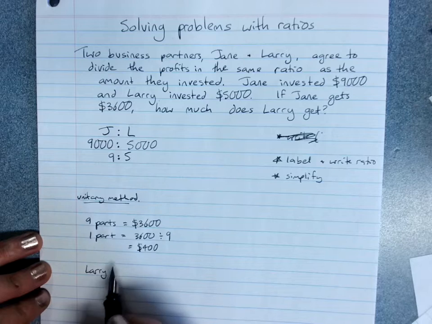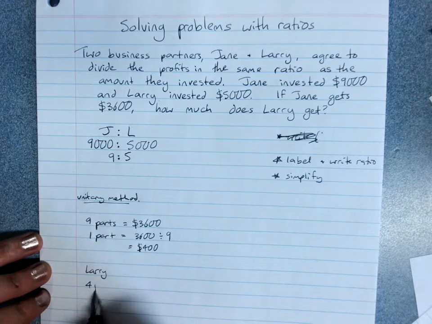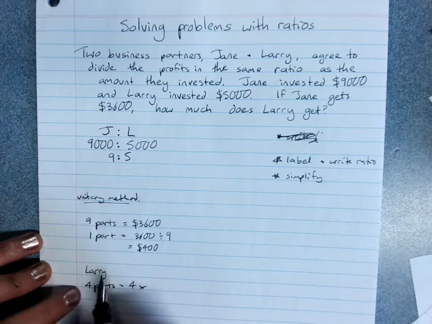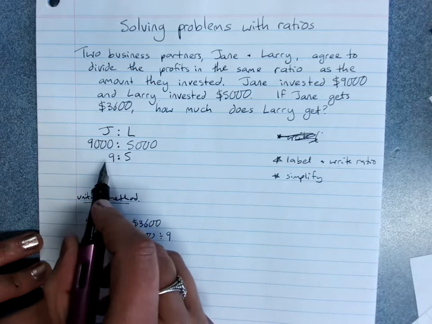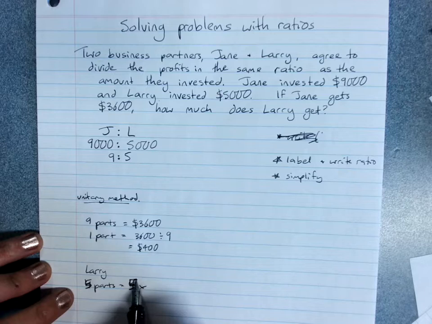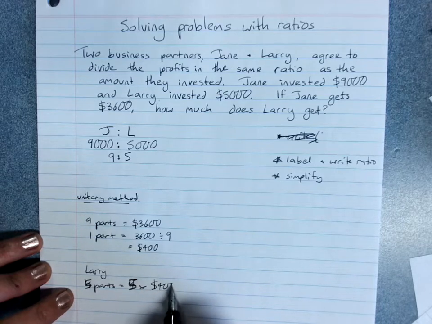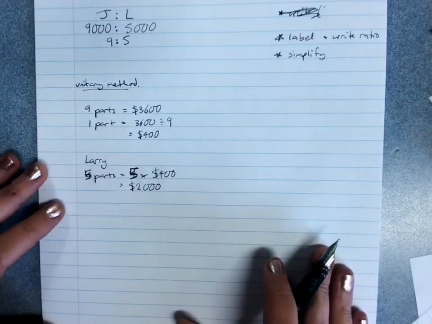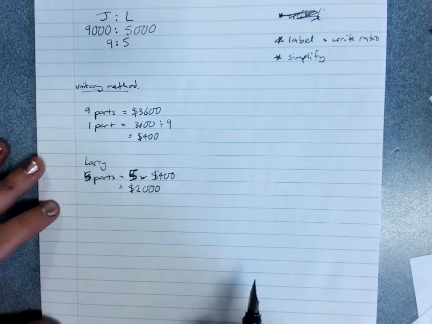Larry gets 5 parts, I'm sorry, 5 parts for our friend Larry here. 5 lots of 400, which of course will be $2,000. So Larry gets $2,000. So the unitary method is fine.